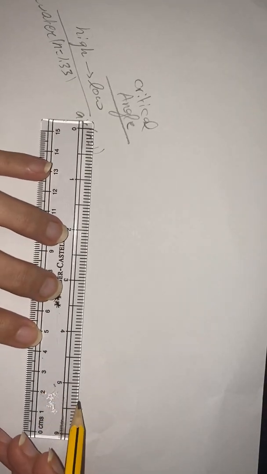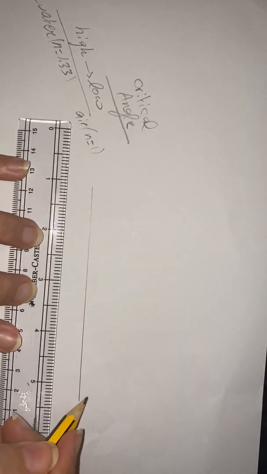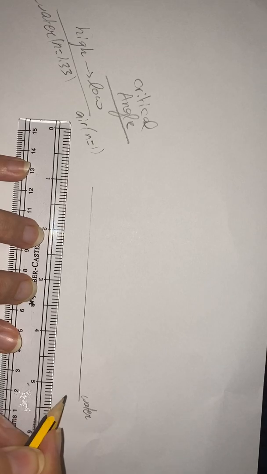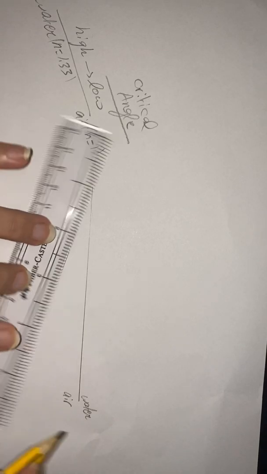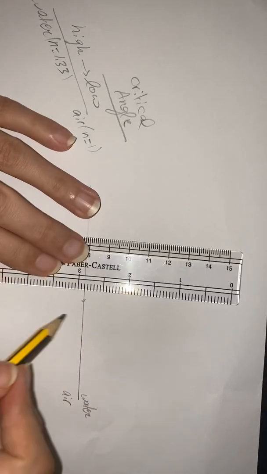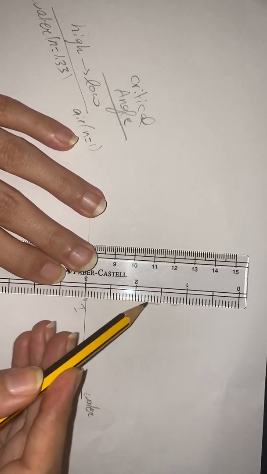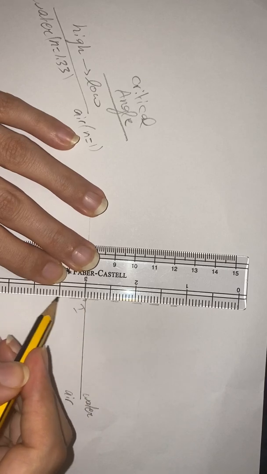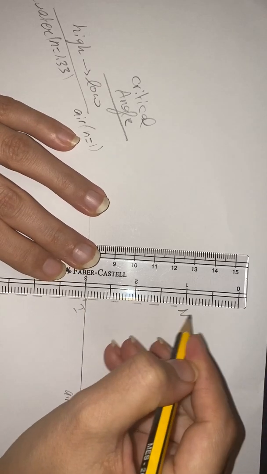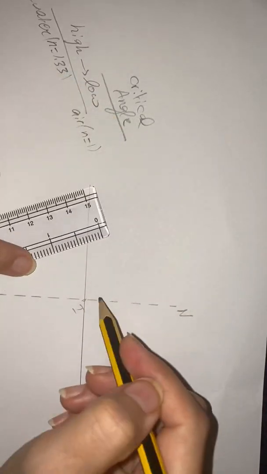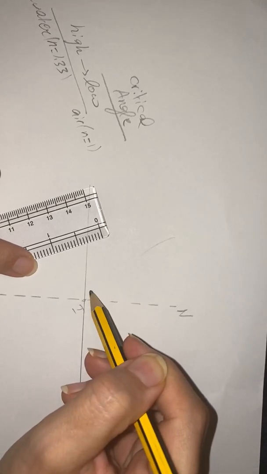In order to calculate what's the critical angle, let's start with a small sketch so you can get it. This is the water and this is the air separation medium. As usual, the incident point, the normal, always the normal should be a dotted line because it's imaginary. I really don't know what's the incident angle here.